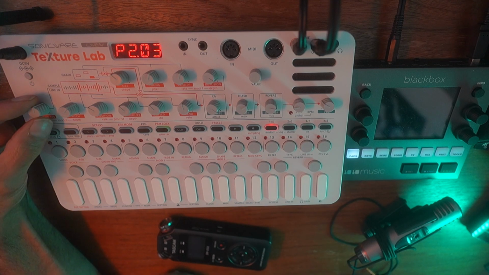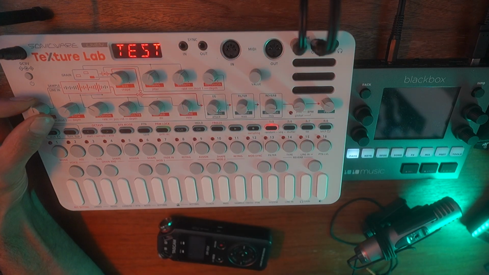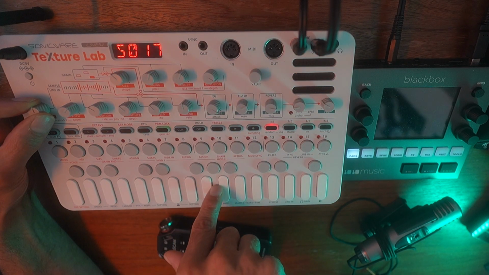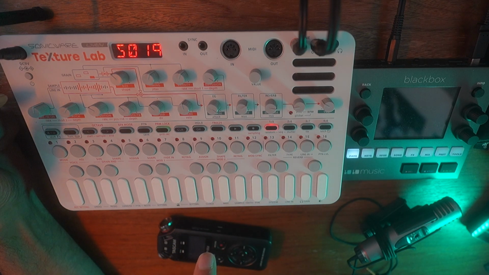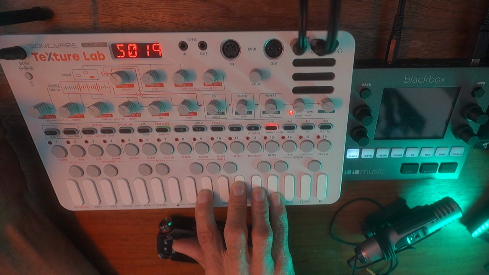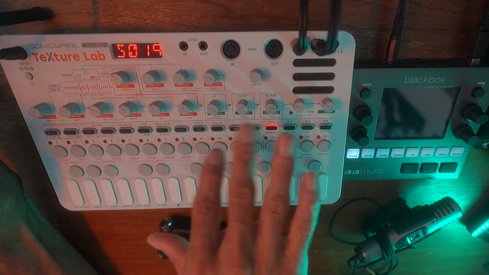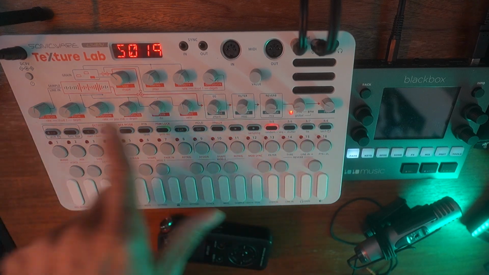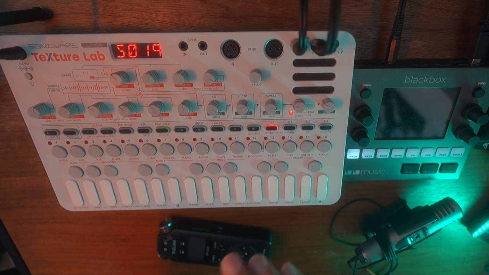Now, why am I not hearing the sample? I'm on pattern 3, so I need to select the sound I just used. They're all the same sample. That's kind of, well, because that's what I did. Interesting. I wonder if this thing saves these settings for each. I'm not quite sure how that works. No. Okay, so here we go.